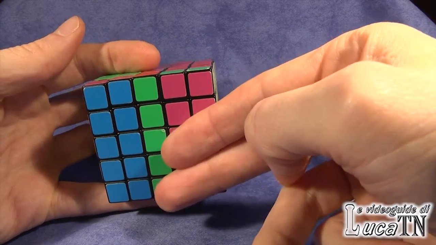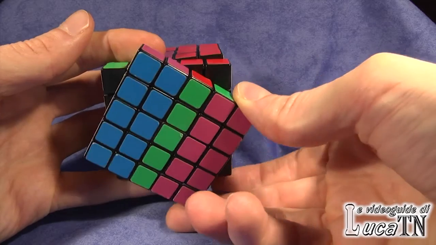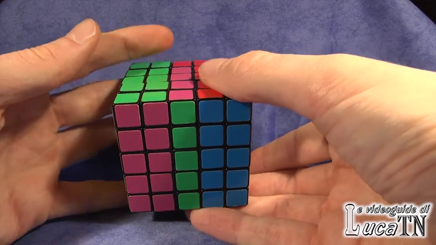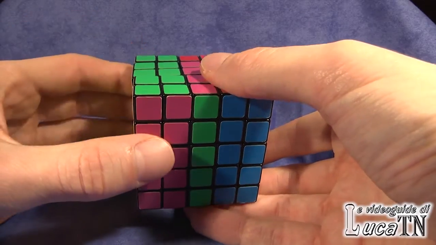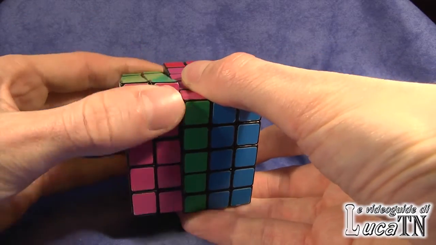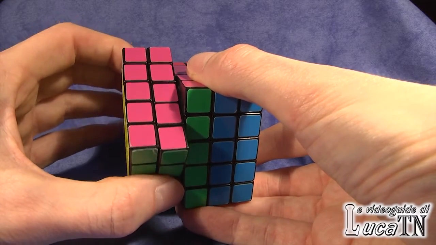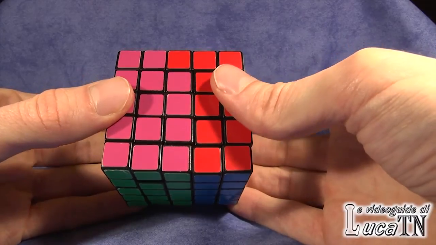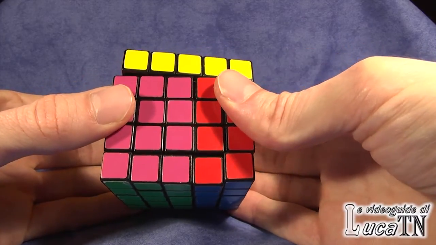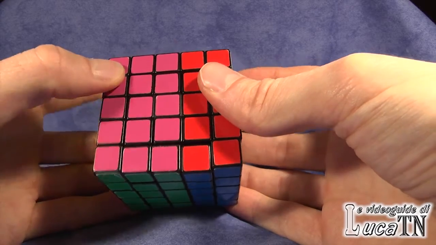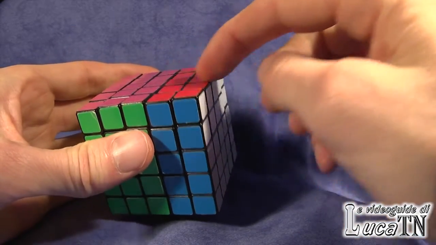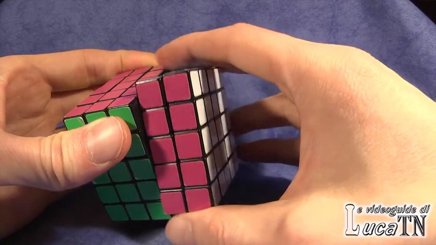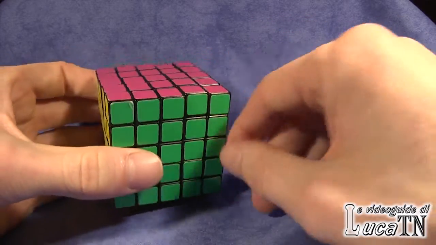The front side of the cube moves 180 degrees, like this. Both left faces of the cube move 90 degrees counterclockwise, like this. The back side of the cube moves 180 degrees. The right sides of the cube move 180 degrees. And the parity error is solved.